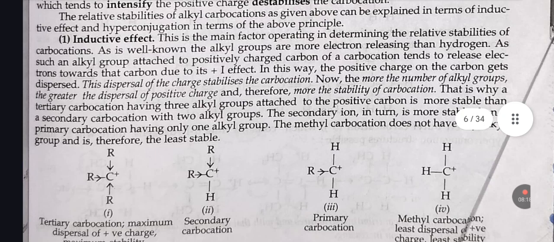First, inductive effect. This is the main factor operating in determining the relative stability of carbocation. As is well known, alkyl groups are more electron releasing than hydrogen. As such, an alkyl group attached to the positively charged carbon of the carbocation tends to release electrons towards the carbon due to its plus I effect. In this way, the positive charge on the carbon gets dispersed. This dispersal of the charge stabilizes the carbocation.